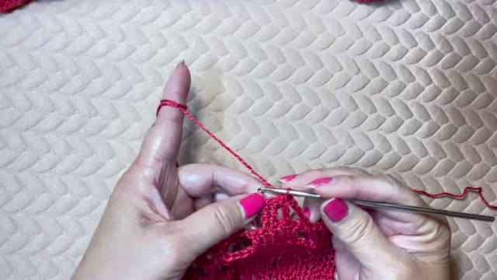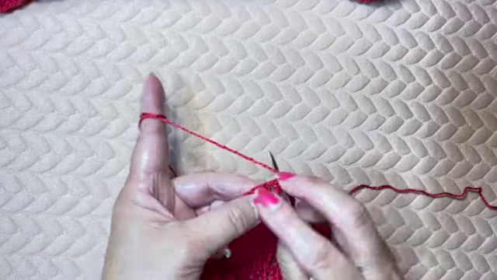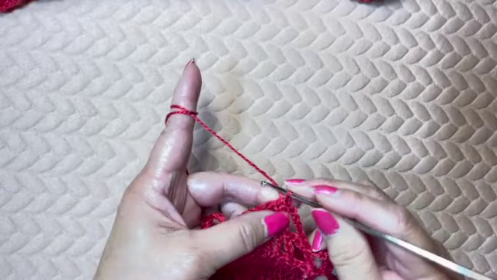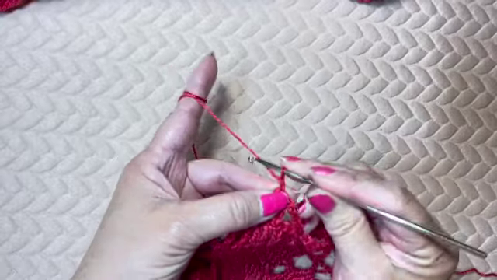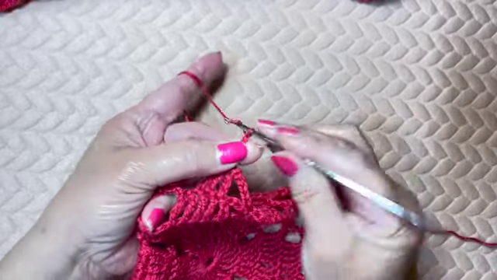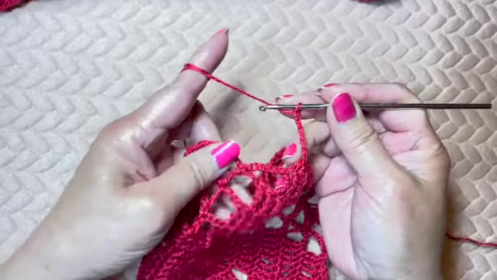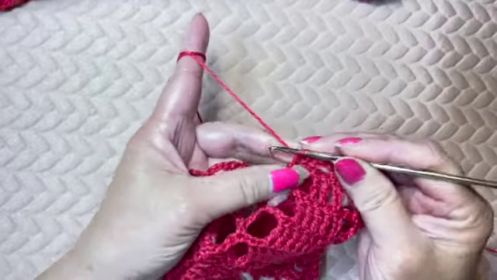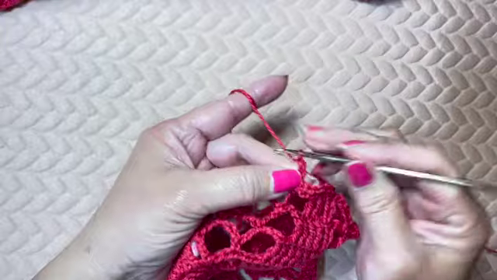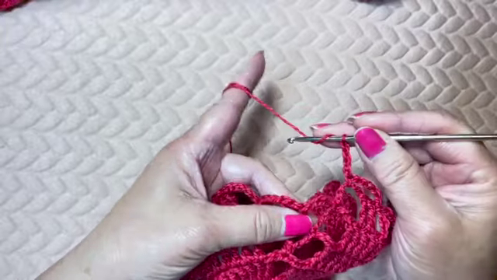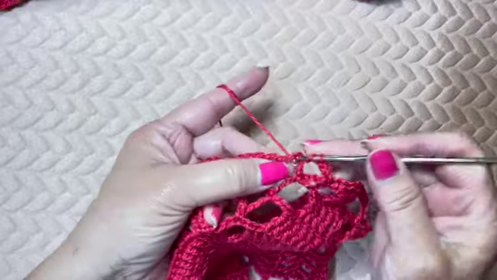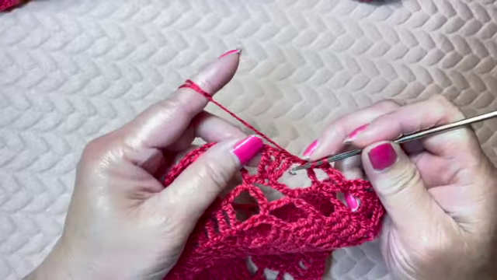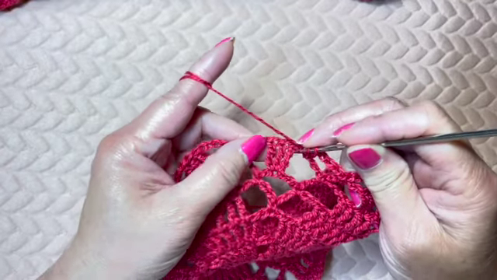So to begin round 7, we slip stitch on the next triple crochet, then chain 5, 1, 2, 3, 4, 5, and single crochet on the next chain 5 space, then chain 3, 1, 2, 3, and 2 double crochet on the next chain 3 space next to the 3 group of triple crochets.